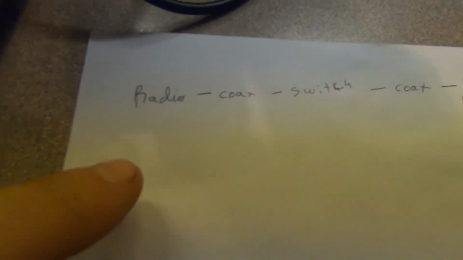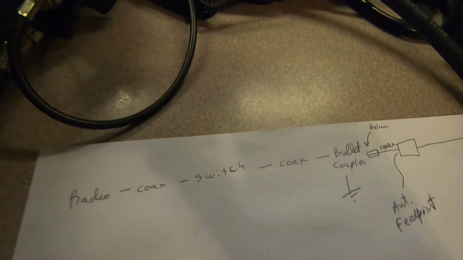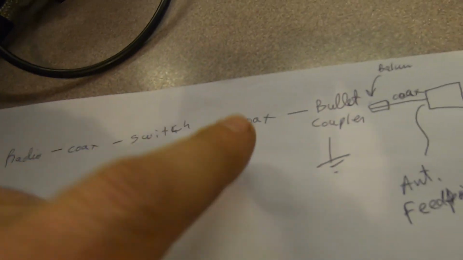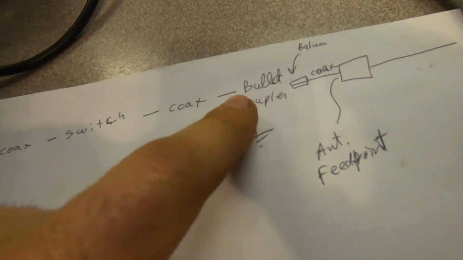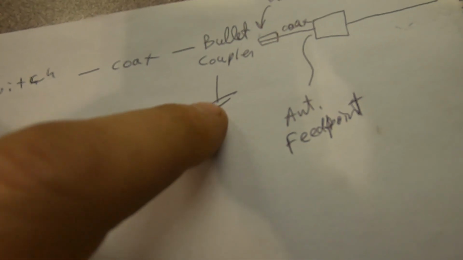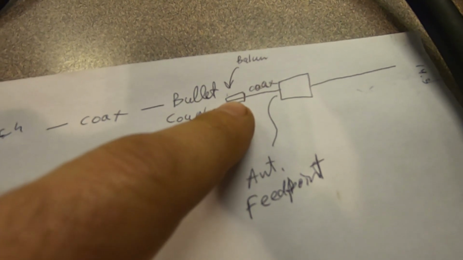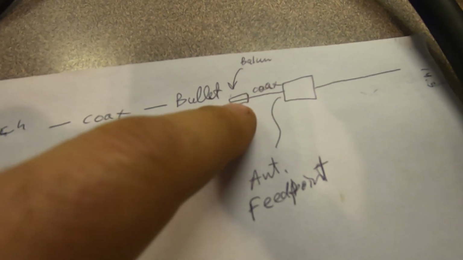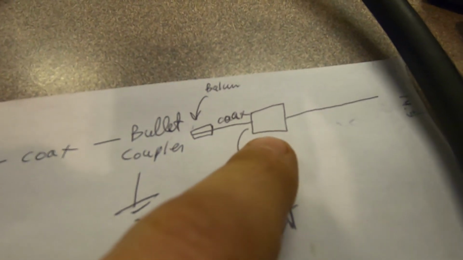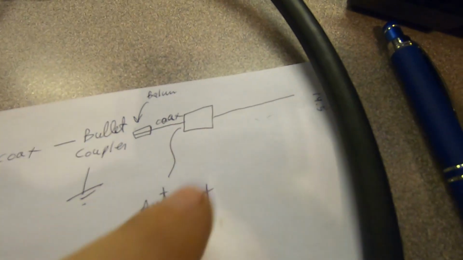So this is a super quick diagram showing what I have. I have my radio connected to a piece of coax, which is connected to this switch right here, a 2-position switch, so I can switch 2 radios on the same antenna. Then I have a piece of coax that goes outside. Then there's a bullet coupler that is grounded, so the outer shield is grounded. Then I have a balun to stop common mode interference current on the outside shield. Then I have a piece of coax. Then it hits the feed point of the antenna. Then I have my end-fed half-wave antenna transmitting element.